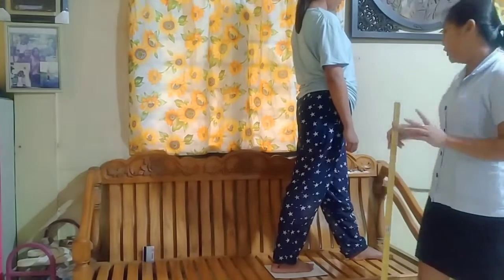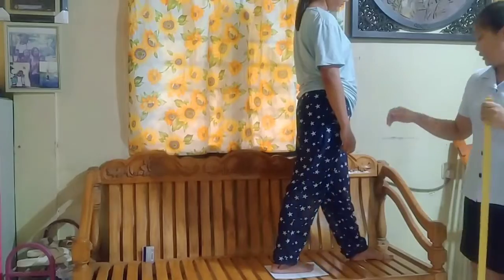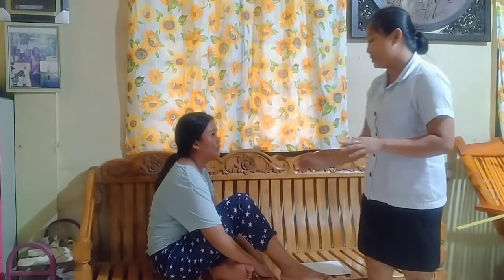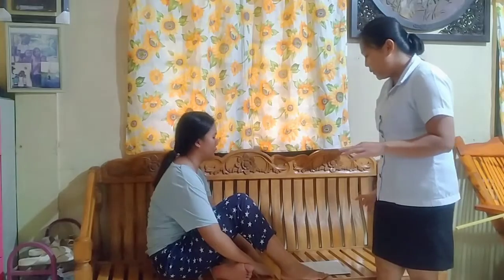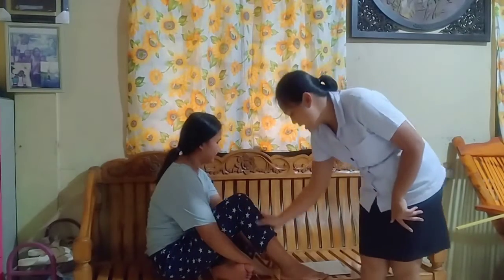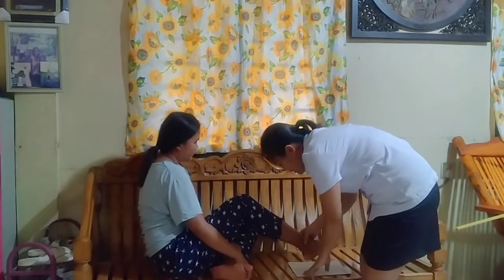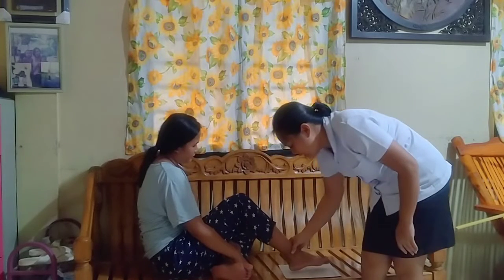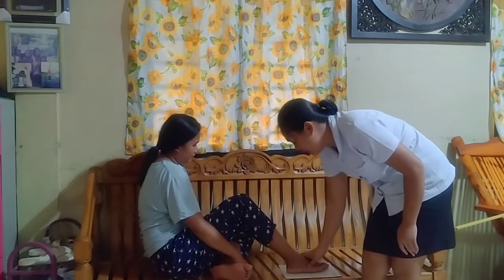Okay. Next projection will be the APHL medial rotation of the foot. Instruct the patient to sit at the radiographic table, flex the knee, place the foot in contact to the IR.